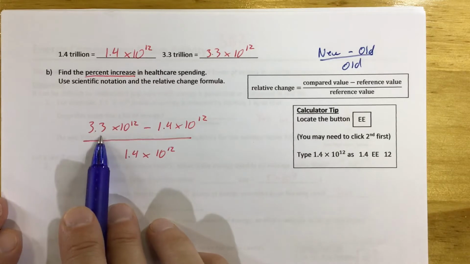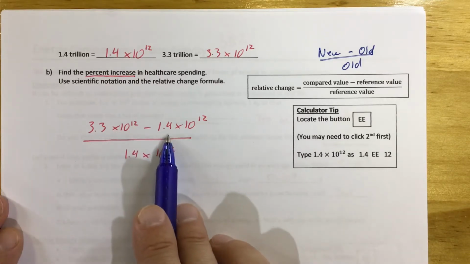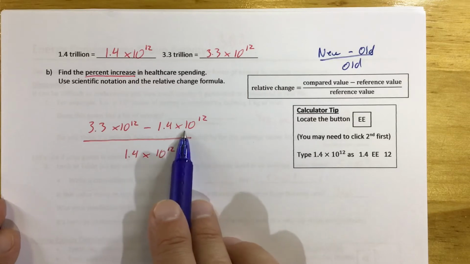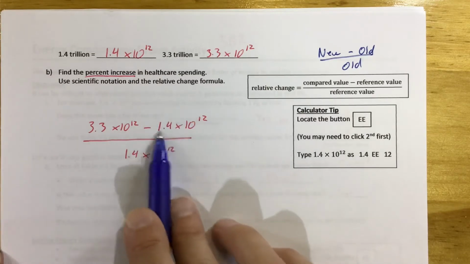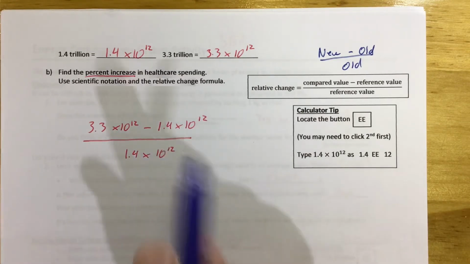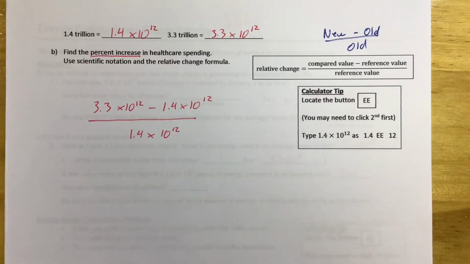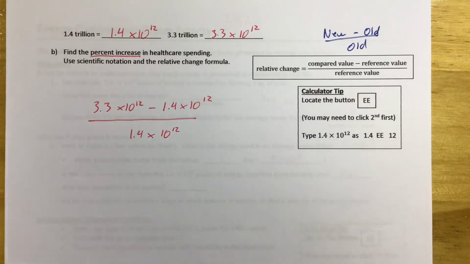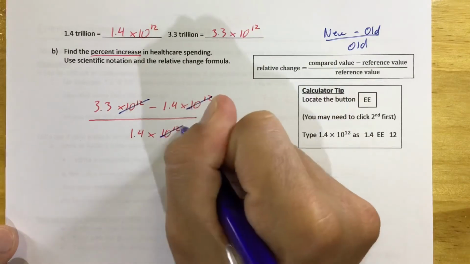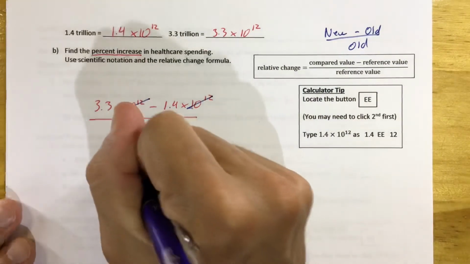Here's your new value, 3.3 times 10 to the 12th, and then you get your old value, 1.4 times 10 to the 12th, and then that ends up on the bottom as well. And that was the importance of knowing new versus old, because whatever is in that spot is the same thing that's going to be on the bottom. Okay, this ends up being a really unique case with the scientific notation, because if you look at all three terms that we have, here, here, and here, they have the exact same scientific notation. So what you're allowed to do is divide that number out of all of them. In other words, these all just drop out of the problem.